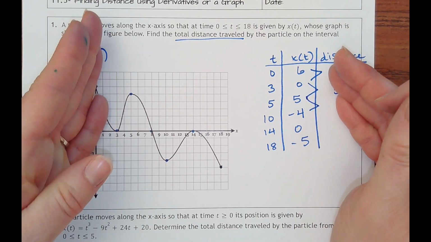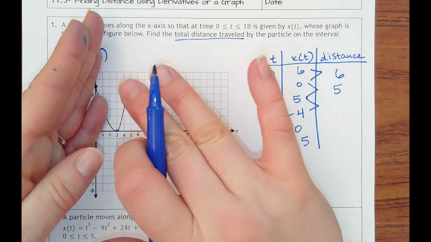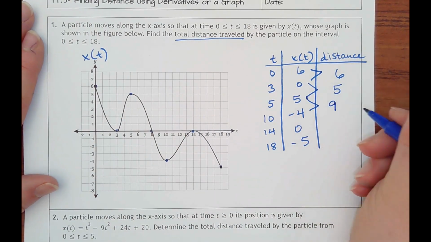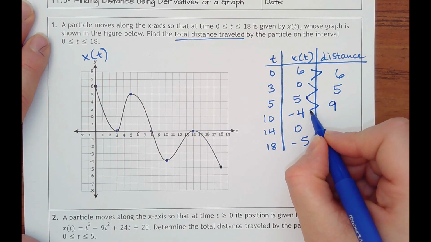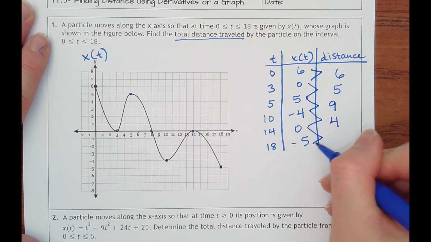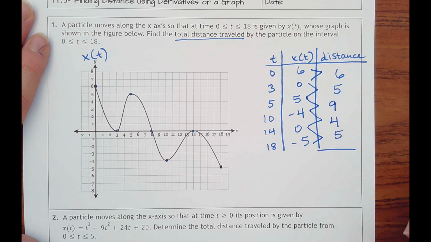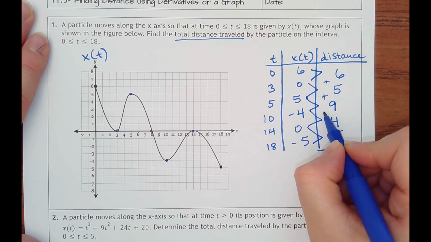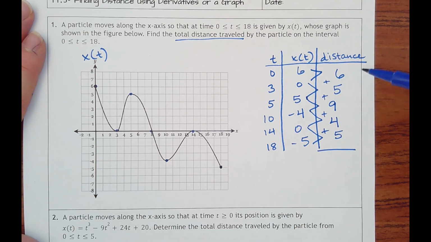You got 5, you got negative 4, you're going to go back 5 and then back 4 more, so that's a total distance of 9. And then negative 4 to 0 is a distance of 4, and 0 to negative 5 is a distance of 5. You add all those up, and you get 6 plus 5 is 11, plus 9 is 29.